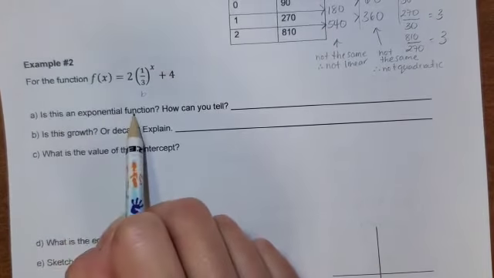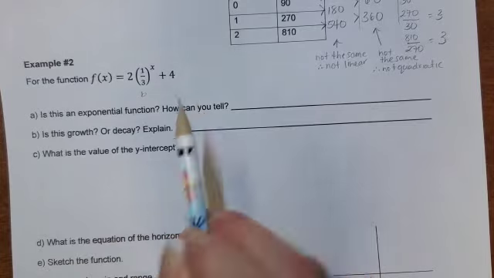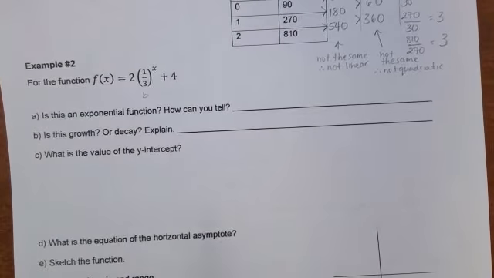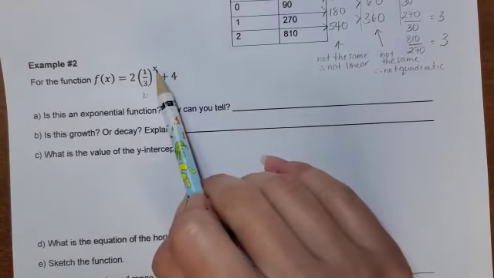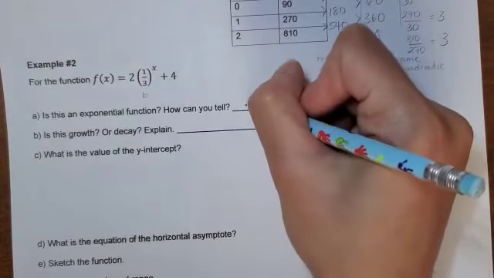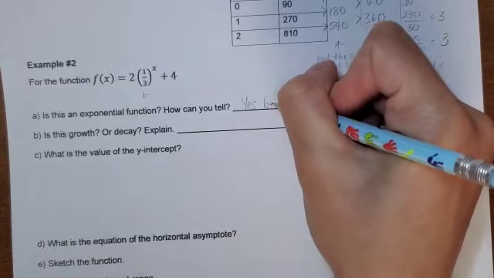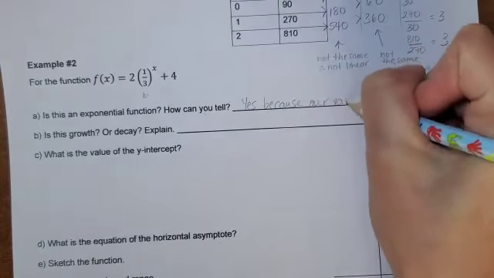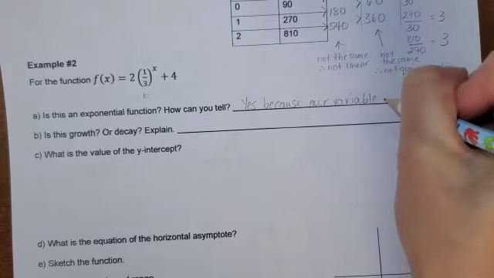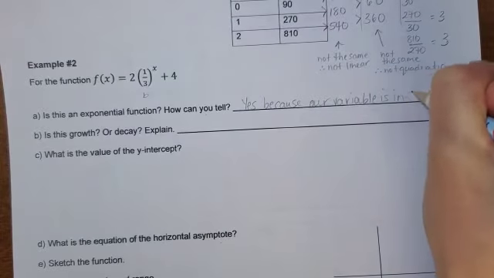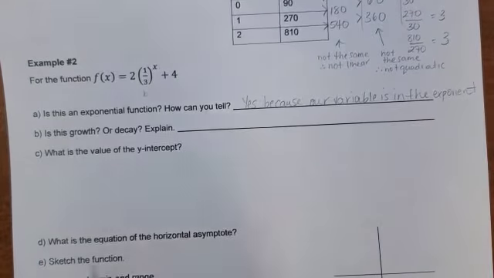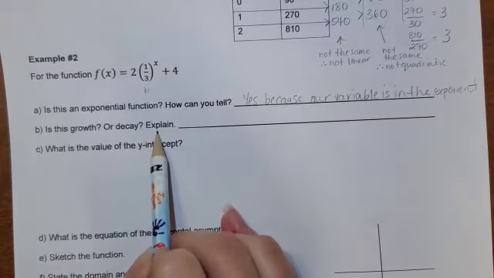Is this an exponential function? How can you tell? This is an exponential function because our variable is in the exponent. Is this growth or decay?